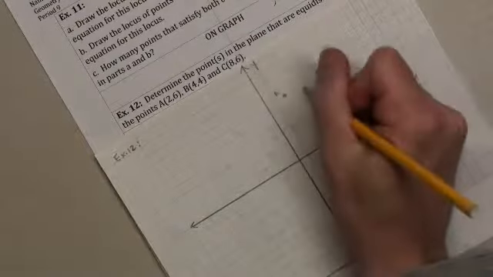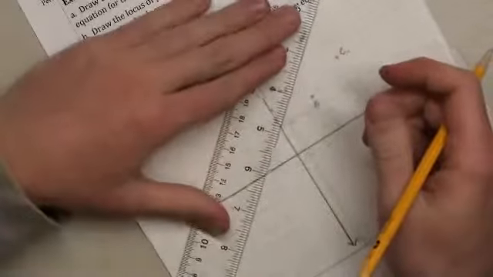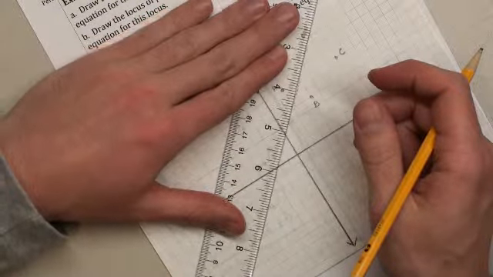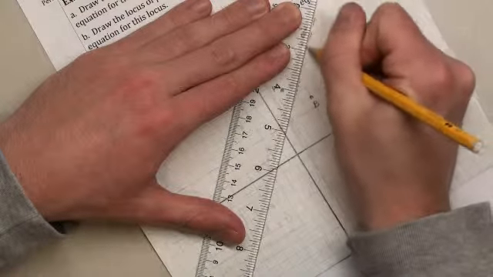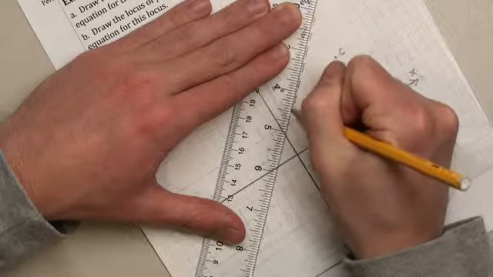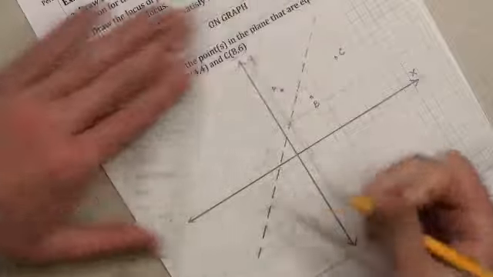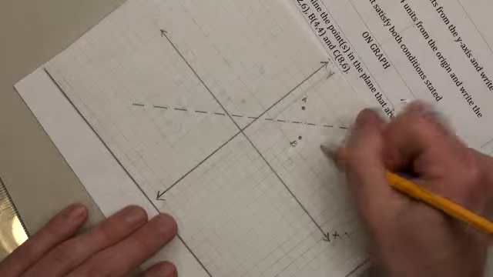Let's do A and B first. All the points equidistant from A and B are going to be directly in between A and B. It's a line, because remember the locus of points equidistant from 2 points is a line that goes directly in between those 2 points. Now let's look at BC.